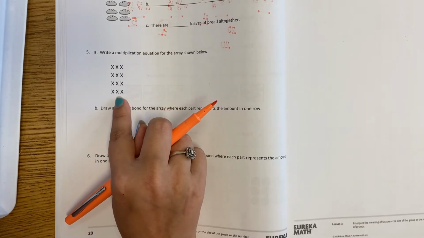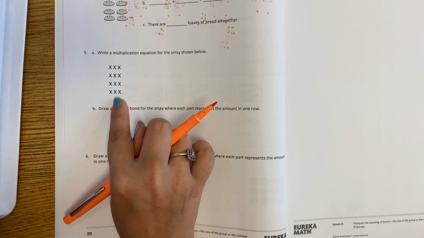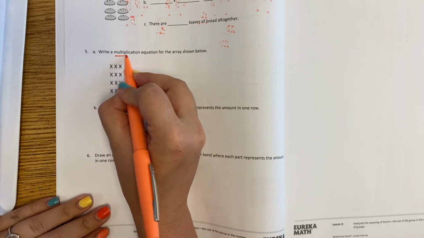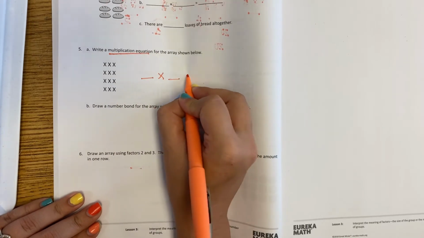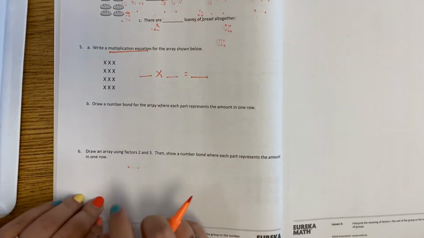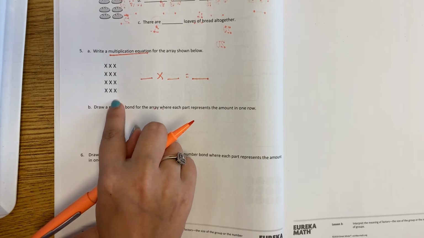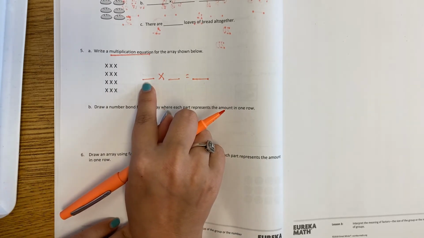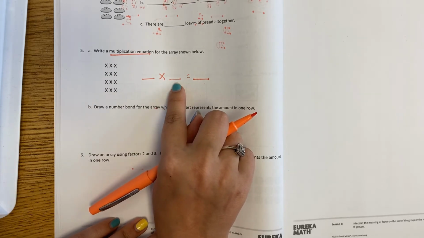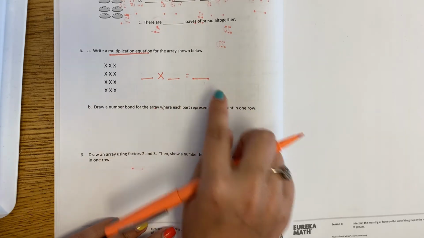All right, so question number 5, you have a picture here given to you, so you have an array. You have to write a multiplication equation for this picture. So you're going to have to fill this in to see what the multiplication sentence is. And if you get confused, remember that you can do the number of rows, how many are in the top row, the total, okay?